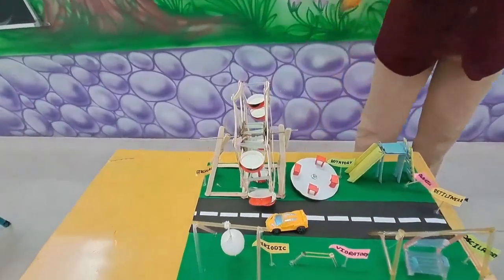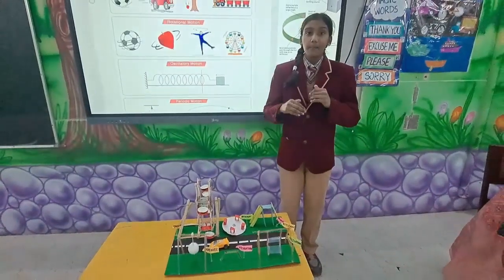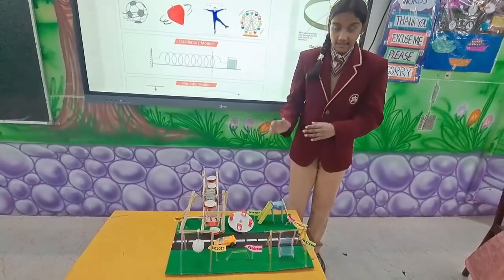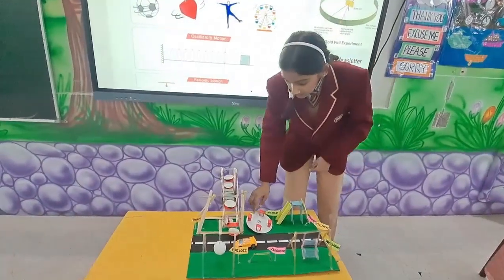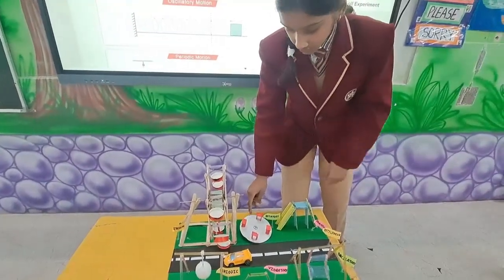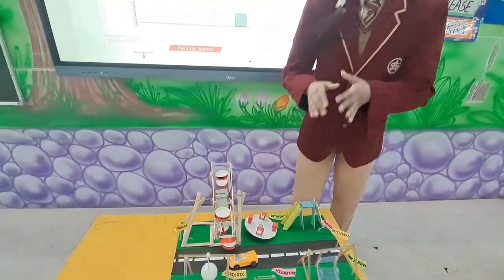And what is rotatory motion? Rotatory motion is the example when an object rotates around a fixed axis. Here we have this toy. This screw is the fixed axis of this rotatory motion. When we rotate it, this axis will be rotated.